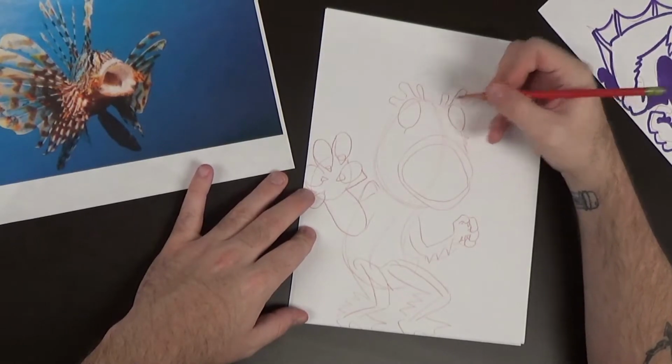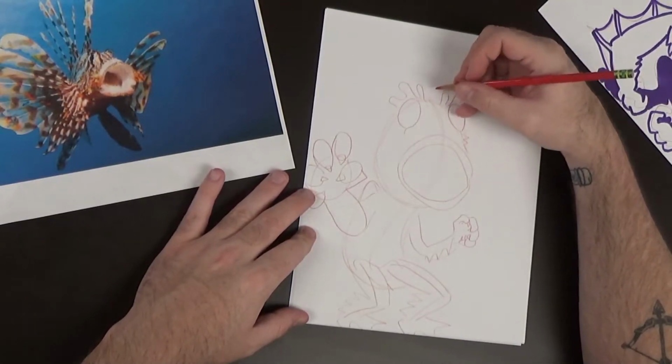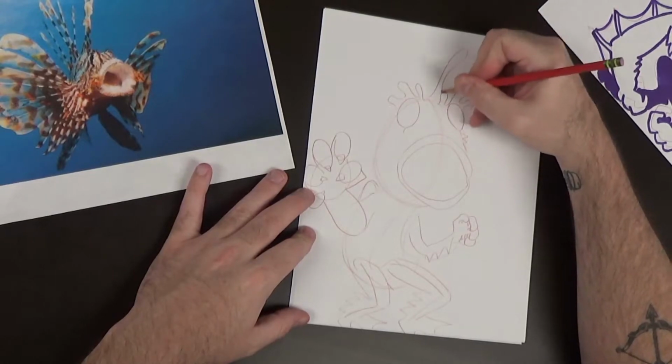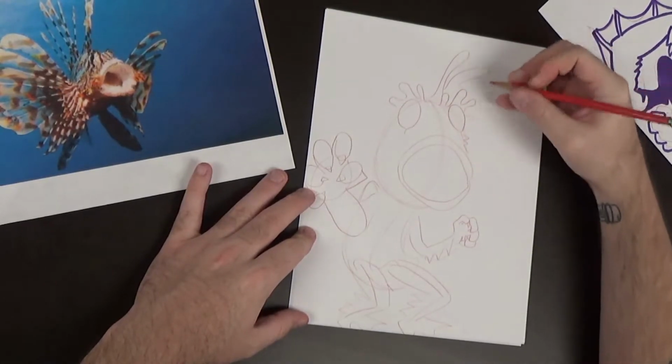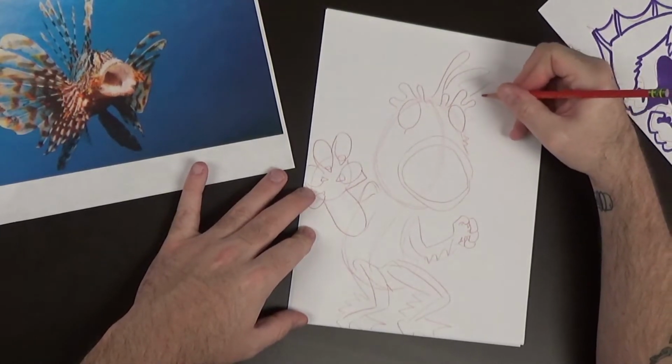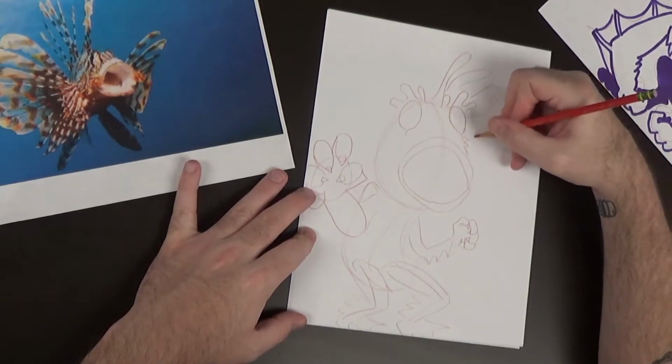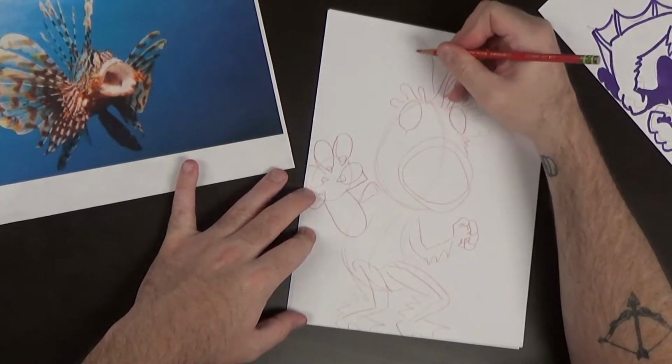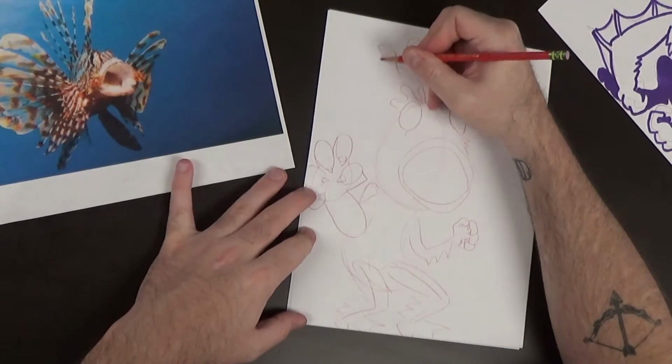And then maybe some more crazy fan stuff, like he's got these wacky phalanges and stuff poking out. And this is where you can really go fun.